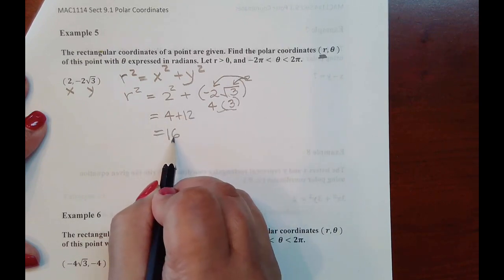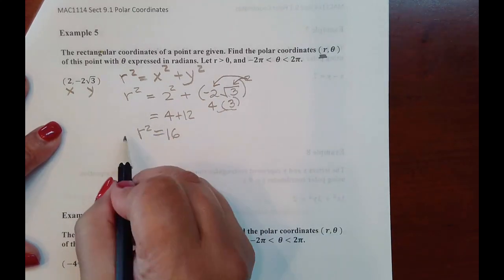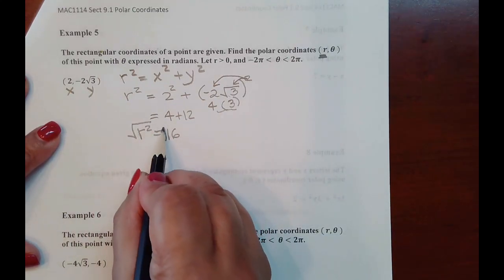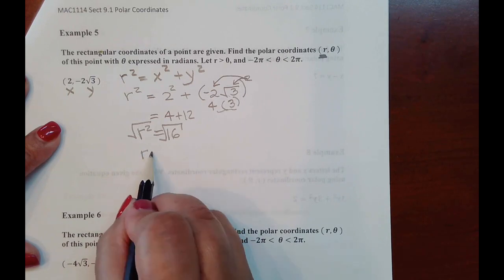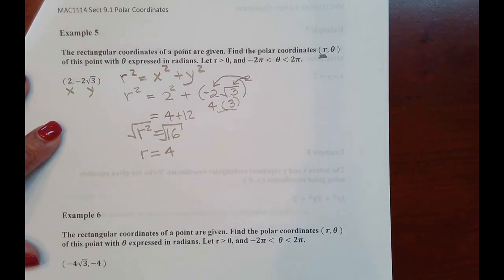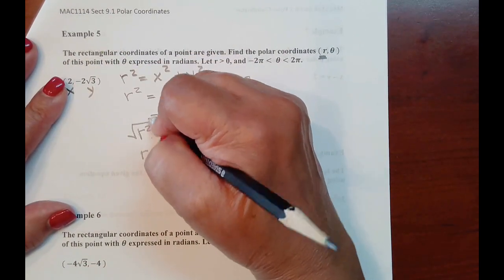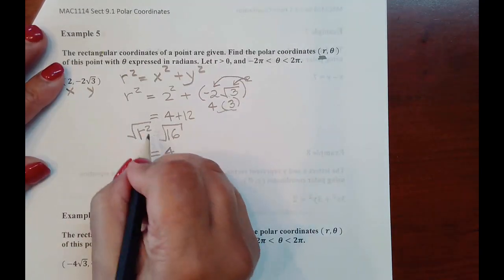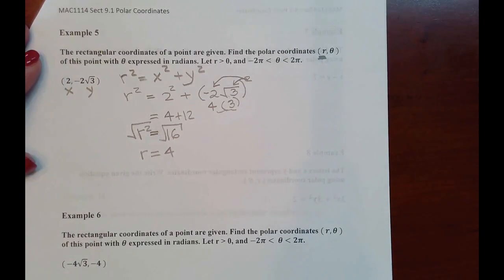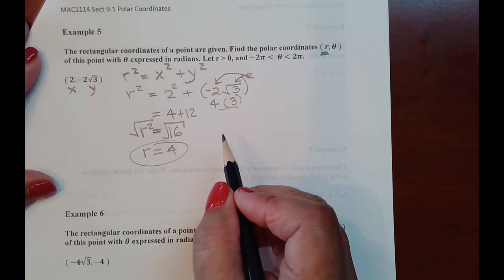So it's a 16 here and r squared here. We want r, so we have to take the square root here and the square root here. So r is equal to 4. We can only use the positive value, not plus or minus here, because it represents the hypotenuse, and that can't be negative. Okay, so we have our r value, and now we're going to get theta.